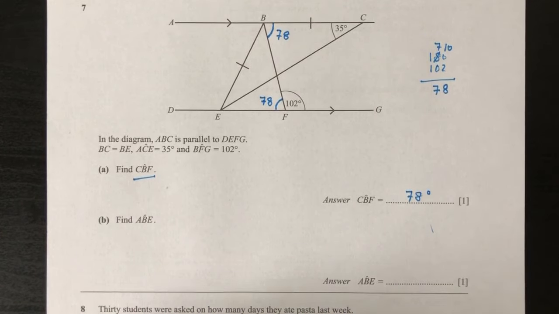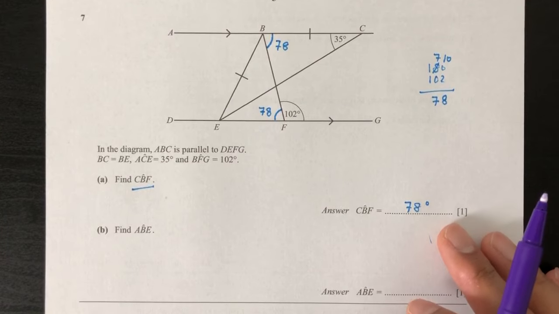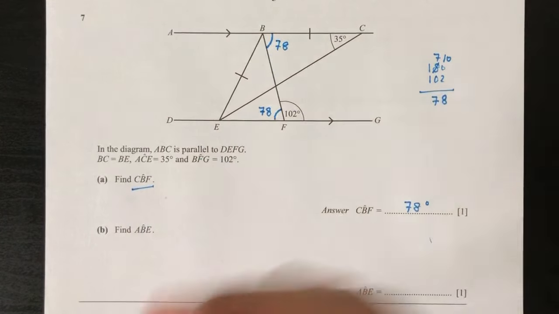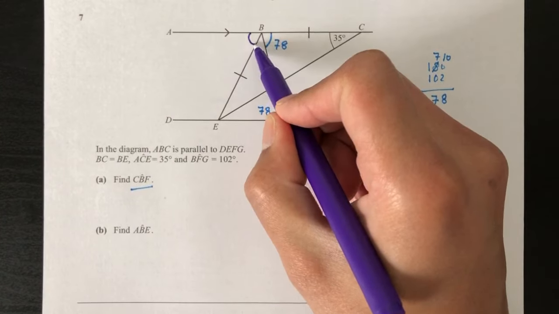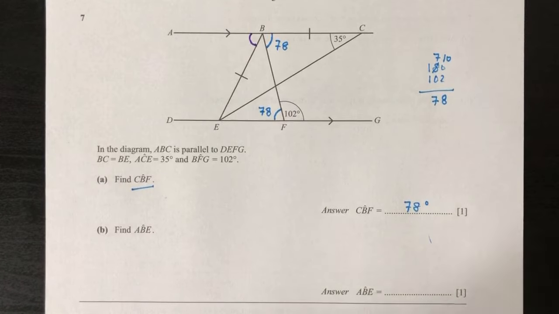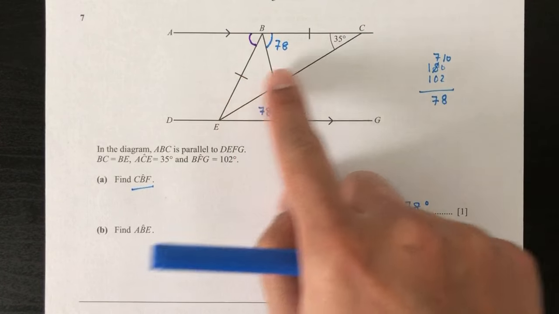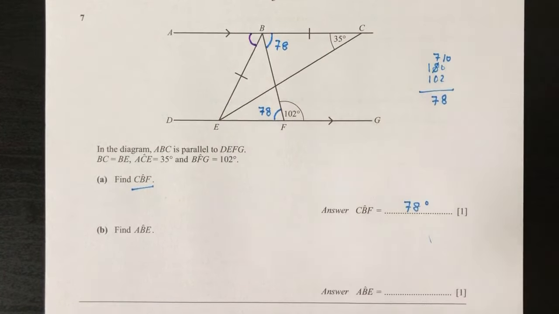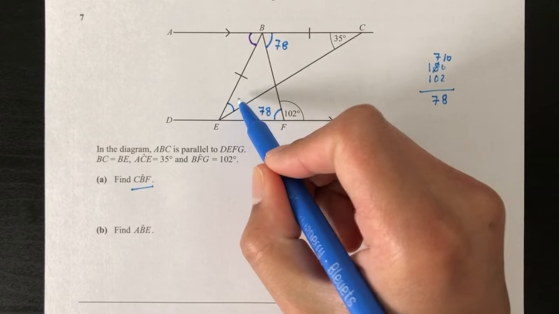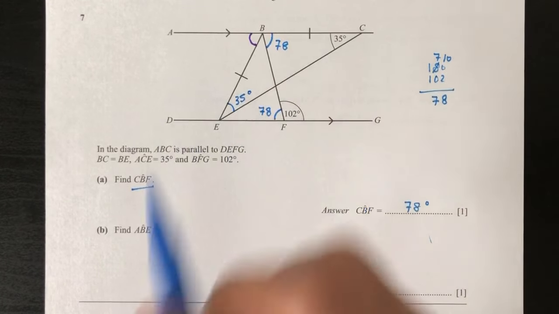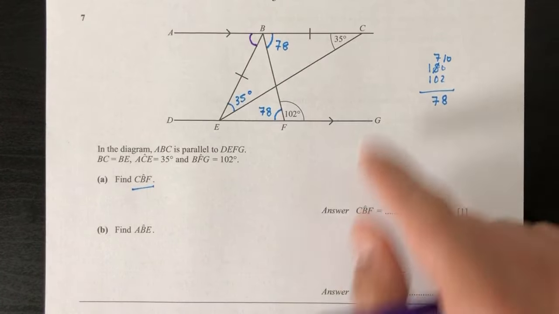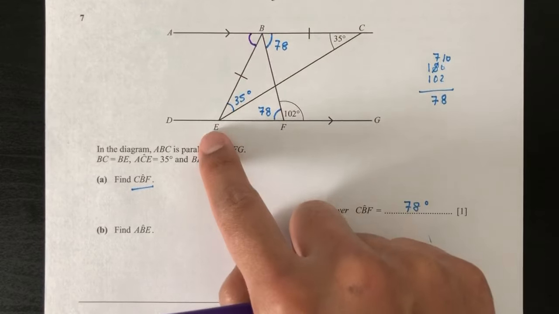Now next one is to find ABE. A is here, B here. So we have to find this one. So now we have been given that this and this are the same. So if this is 35, this also has to be 35. Okay. So now if you observe, we have triangle CBE.